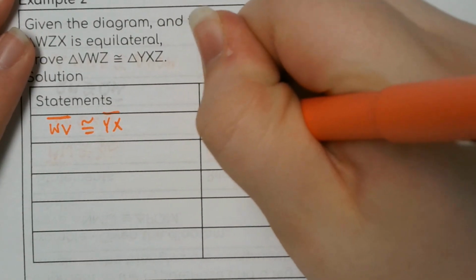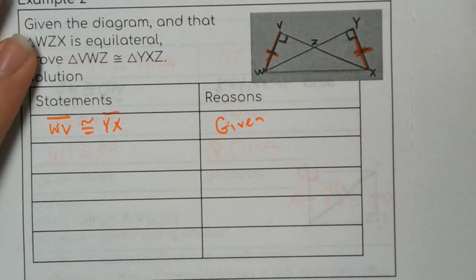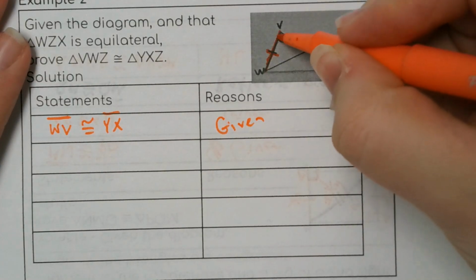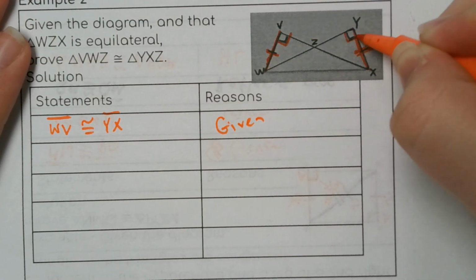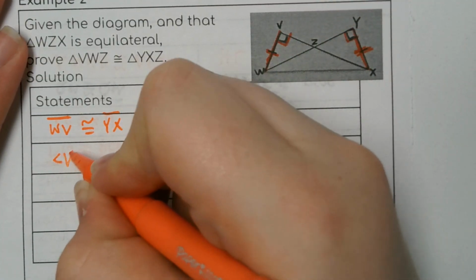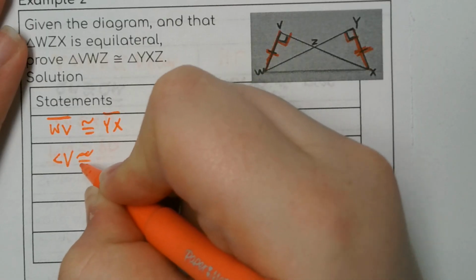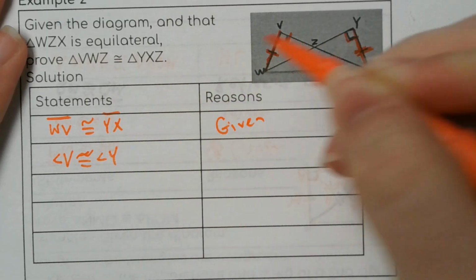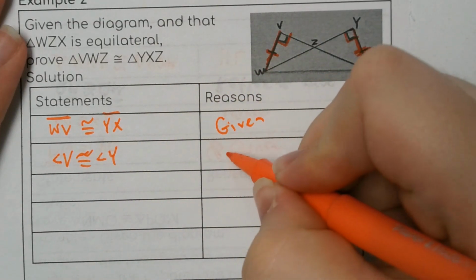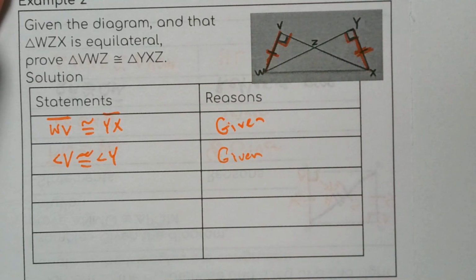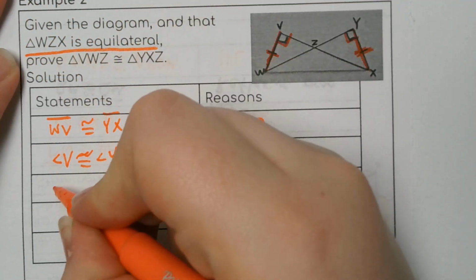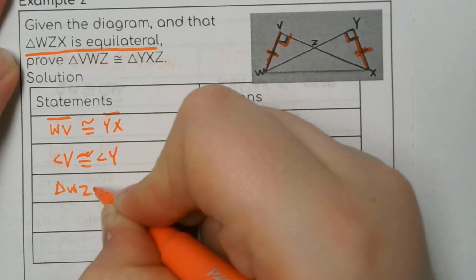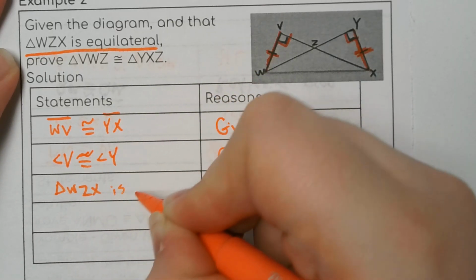That is given to us. We're also given the angle V is congruent to angle Y. That is given. And then the last thing, we're told that triangle WZX is equilateral.